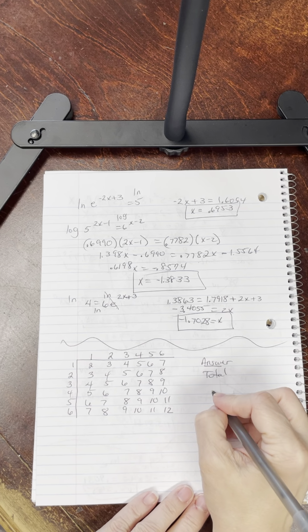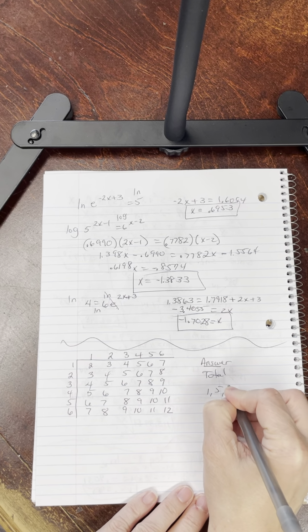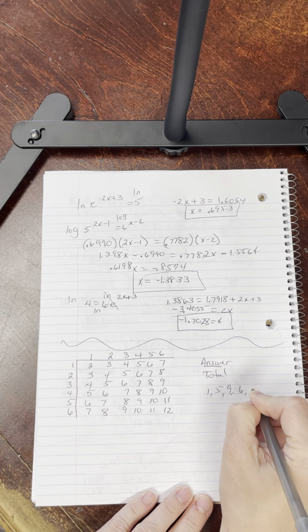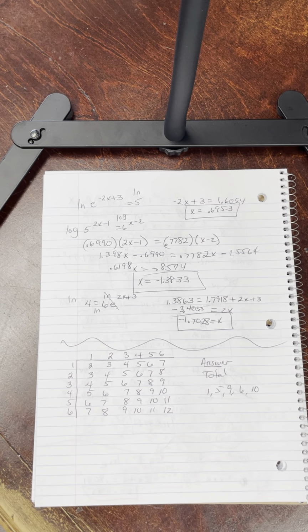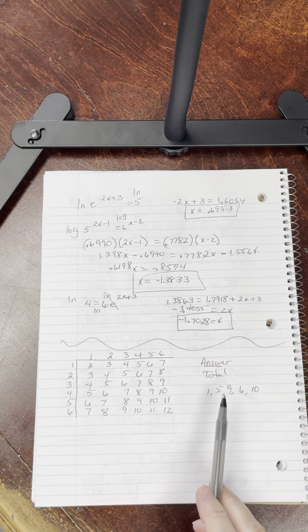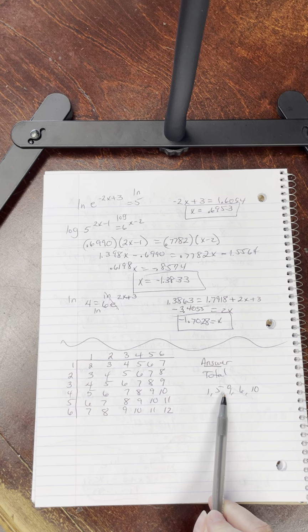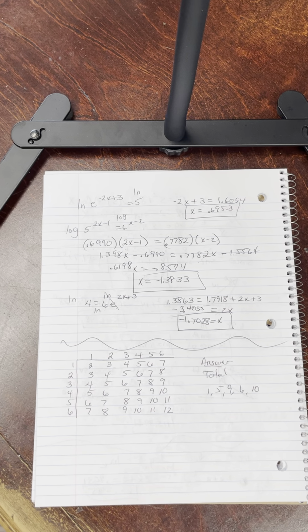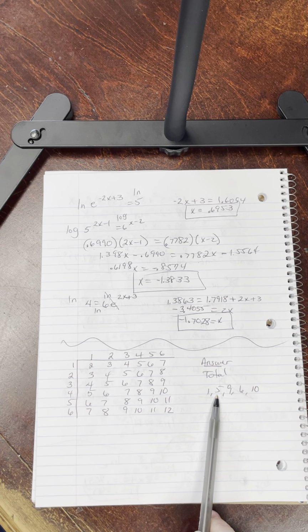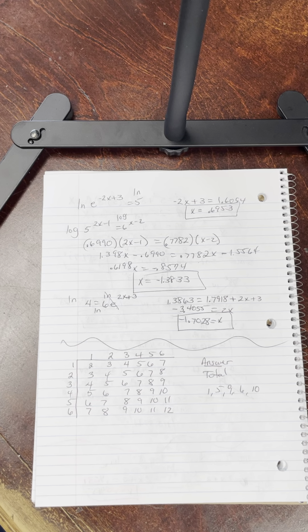Like if the answers were 1, 5, 9, 6, and 10, and I said I want to talk about the subset of the second outcome and the third outcome, then I'm talking about the 5 and the 9, and that would be the subset they're talking about, the event. The event would be whatever caused me to get the 5, and whatever caused me to get the 9.